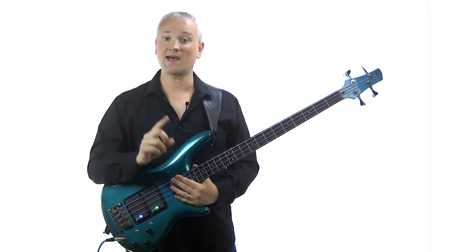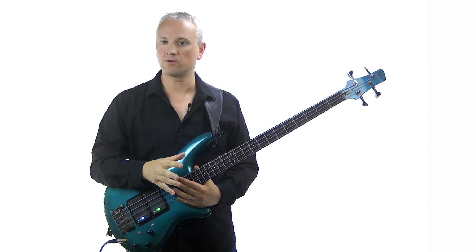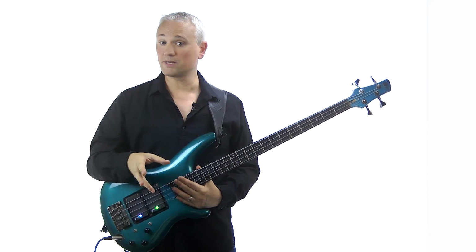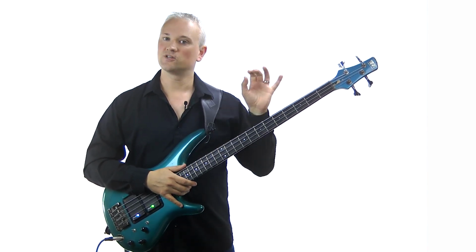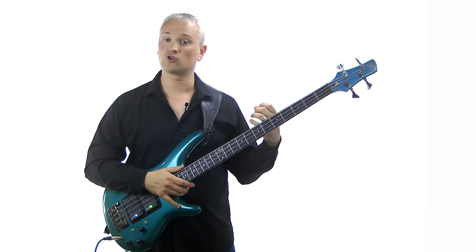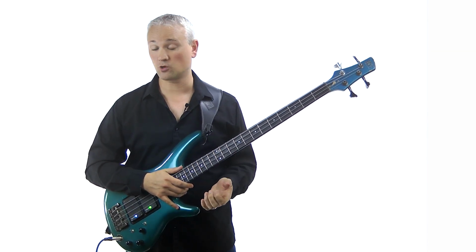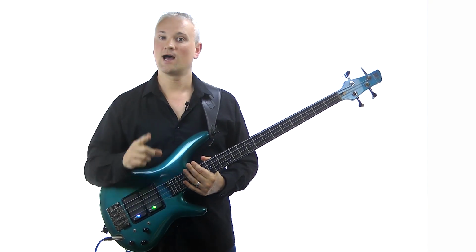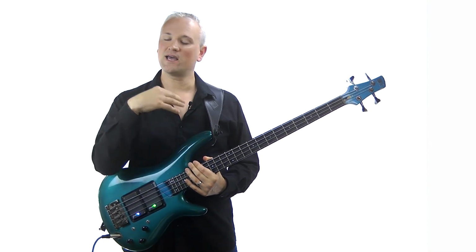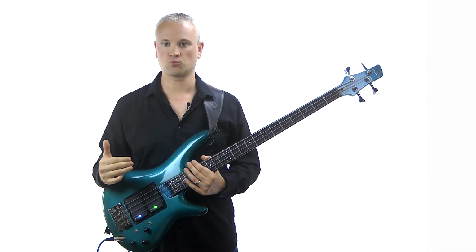Now that's not to say that we only want consonant notes in music. Not at all. If we only played chord tones over every chord, everything would become a little bland. The spice and excitement of music often comes from the dissonance and tension that we create, especially when we combine that with releasing that tension. And the key to understanding this is understanding how non-chord tones work.